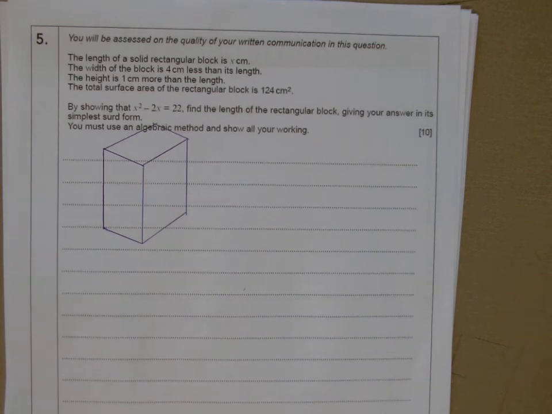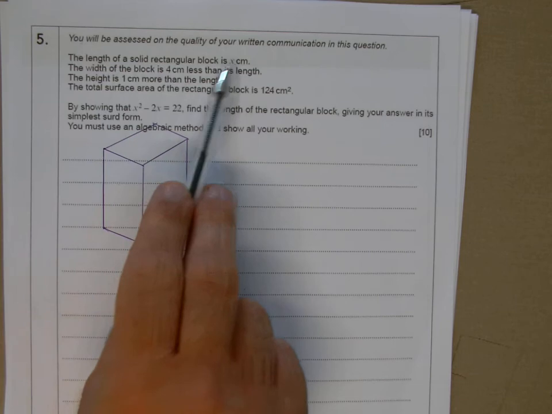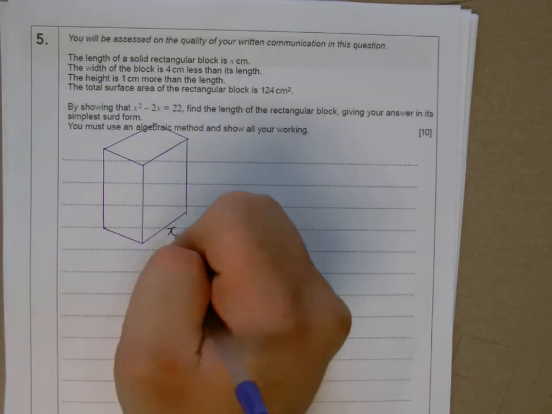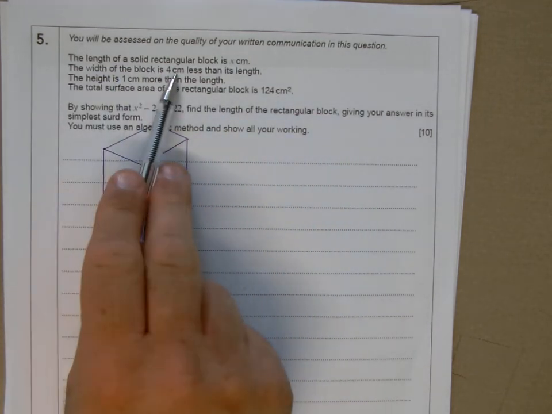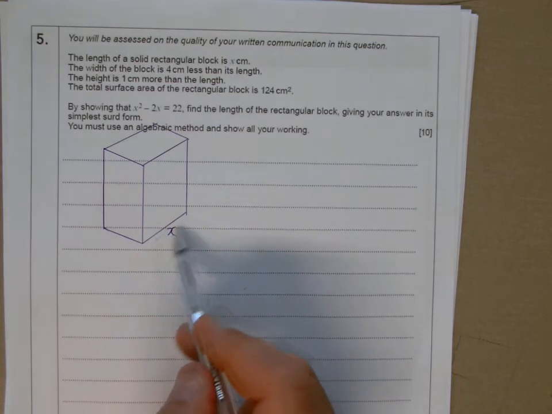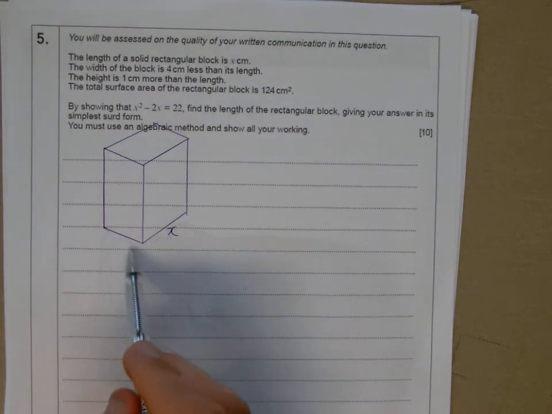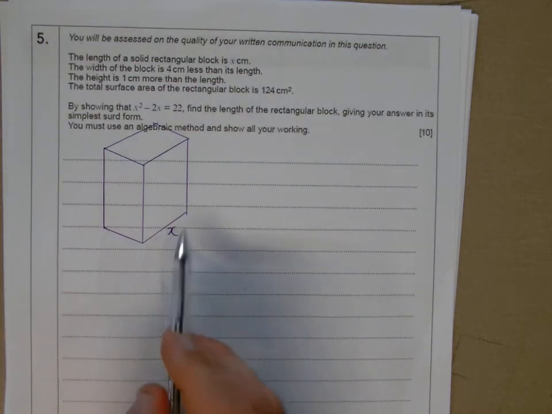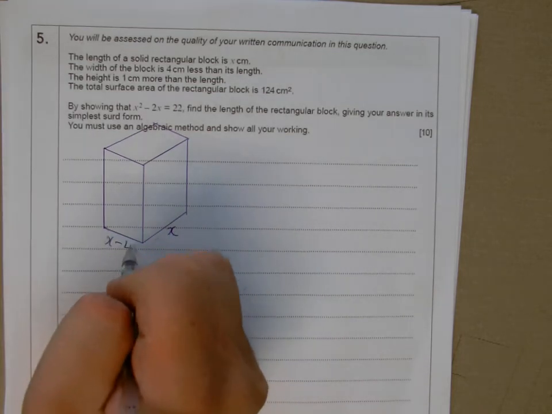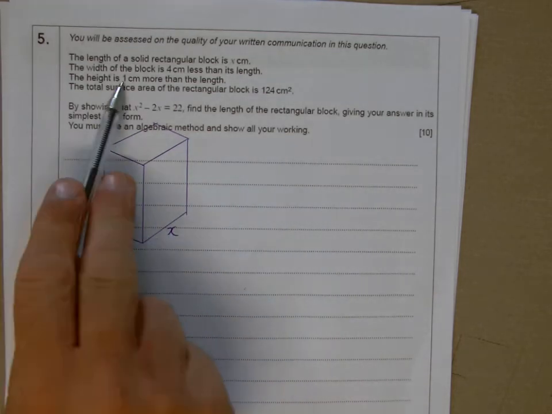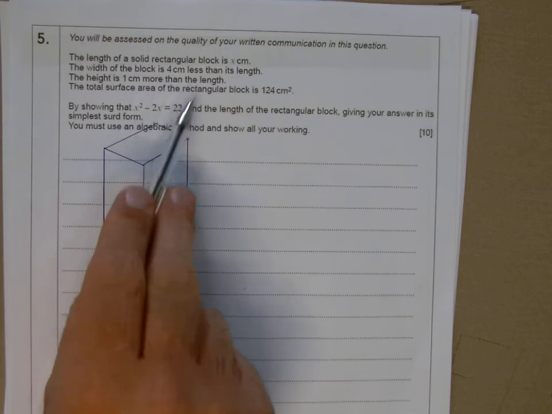Okay, in this case here, we've got a solid rectangular block, right? It says the length of it is x, okay? So a sketch will help. The width of the block is 4 less than its length. So if that's the length there, its width, it says, is 4 less. So if it's 4 less than that, we've got to think of that as x subtract 4, because it's 4 less. And it says the height is 1 centimetre more than the length.